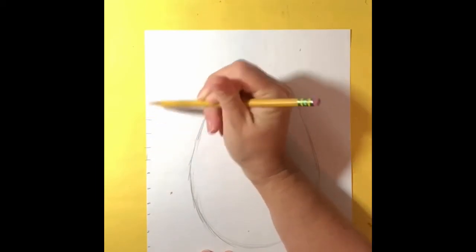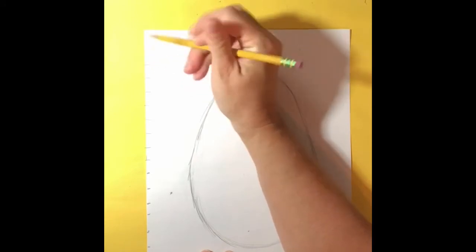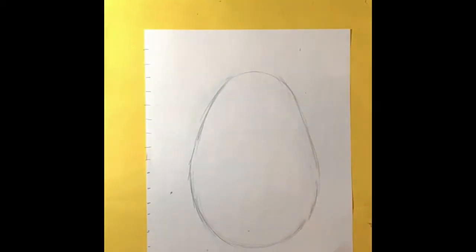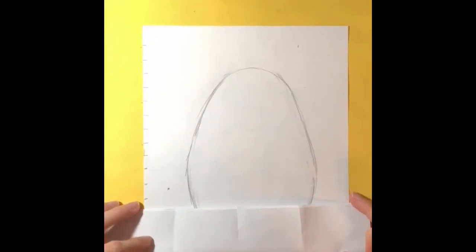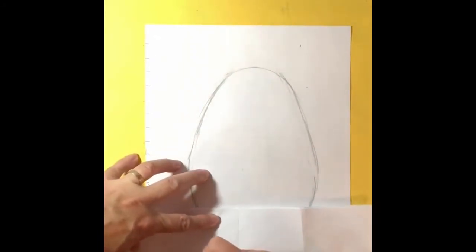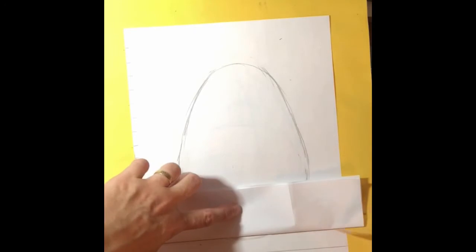Probably the biggest trick to doing this is not making the lines too far apart and making sure they're as straight as they can be. So I'm going to go across, and anywhere that the egg is, I'm just going to skip over that part.